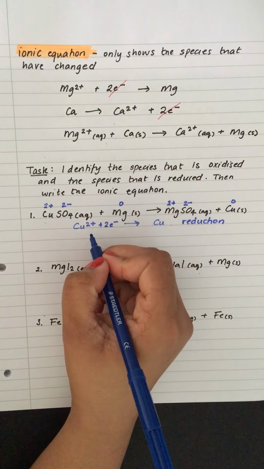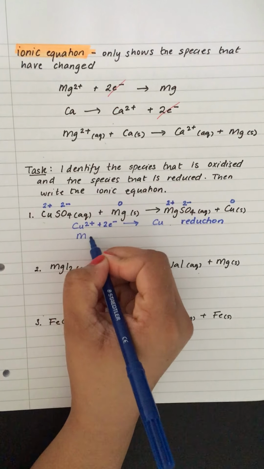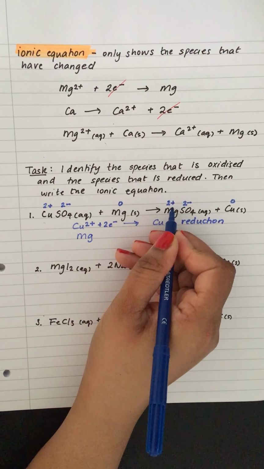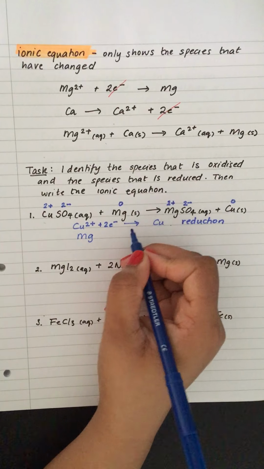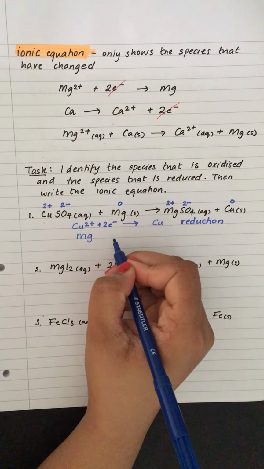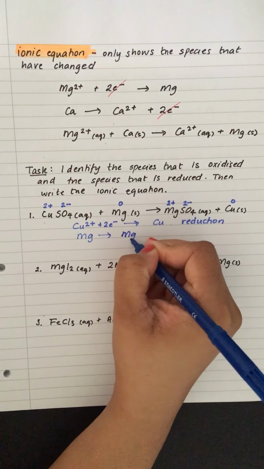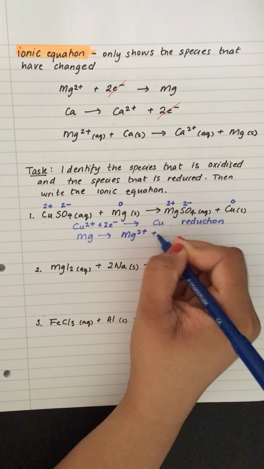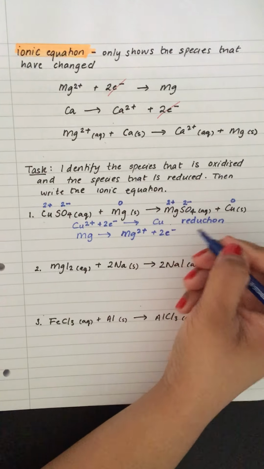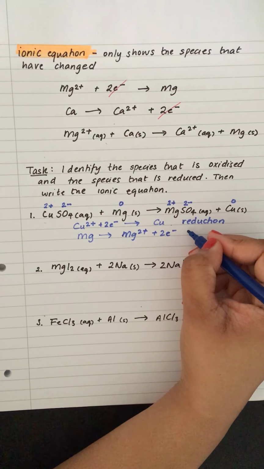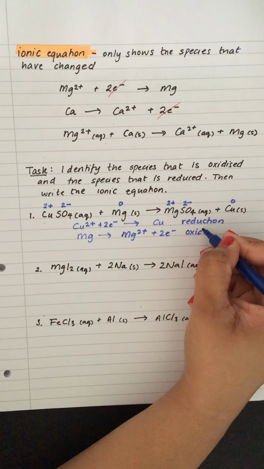If we do the same now for magnesium, magnesium has no charge and now has a charge. So like all metals, in order to become an ion, Mg2 plus, it lost 2 electrons. Oxidation is loss of electrons, so this would be oxidation.